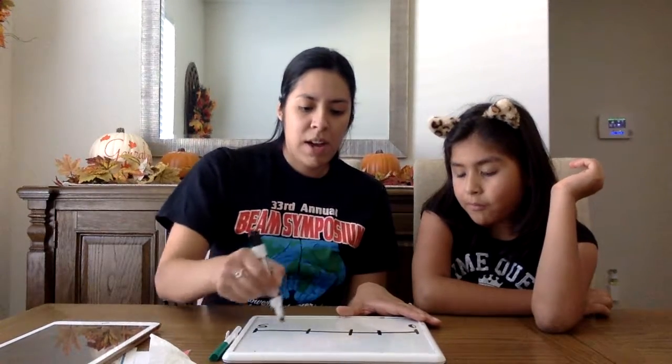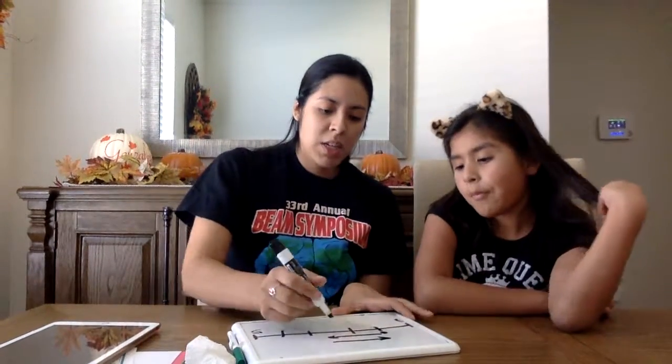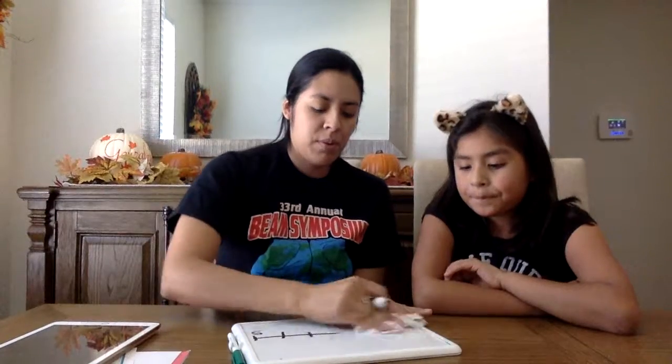On a number line, if we're adding, which way do you think we're going to be going? Say we're starting here. If we're adding, do you think our arrow is going to point forward or backward? Forward. So for addition, our arrow will be going forward.